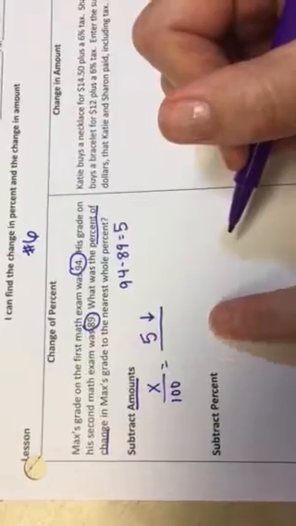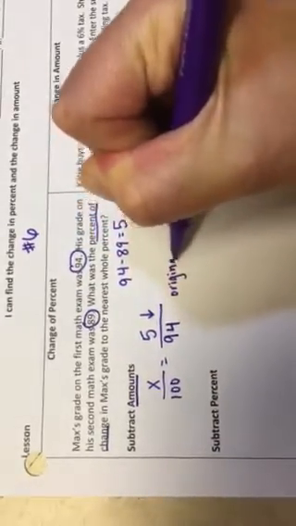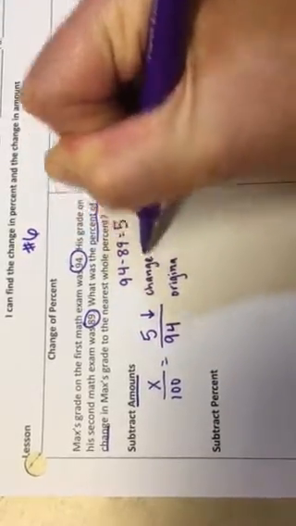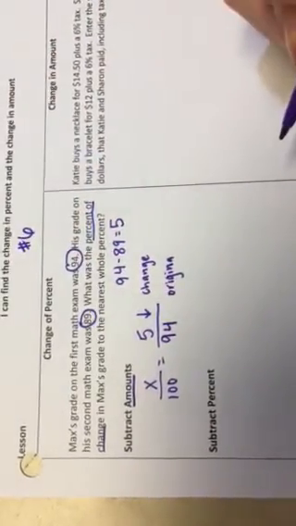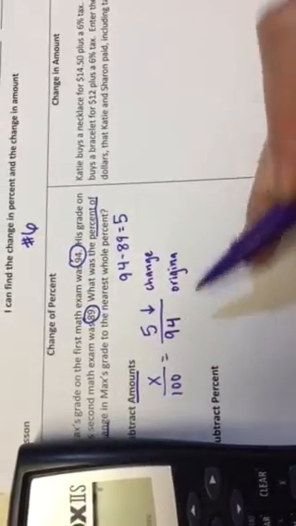On the bottom, I need to make sure I have the original amount. So 94 is the original. The 5 is the change amount, like how much his grade went down. If I subtracted at the beginning, I don't have to do any subtracting at the end.